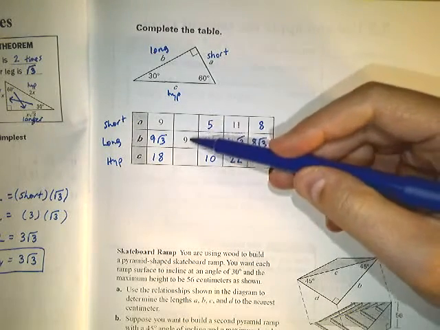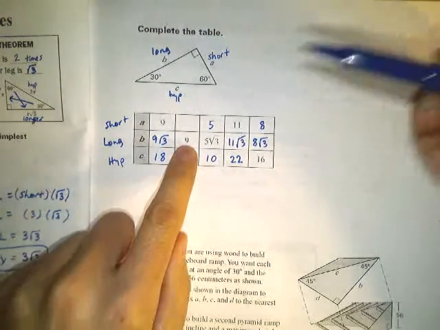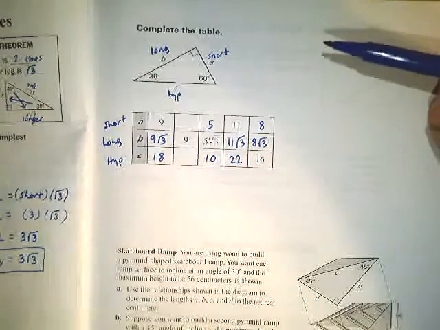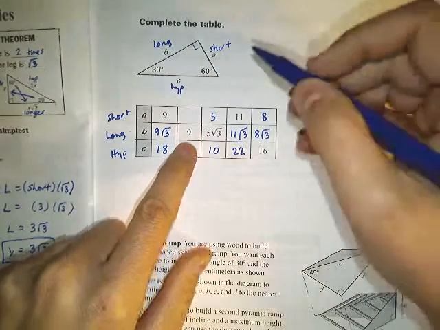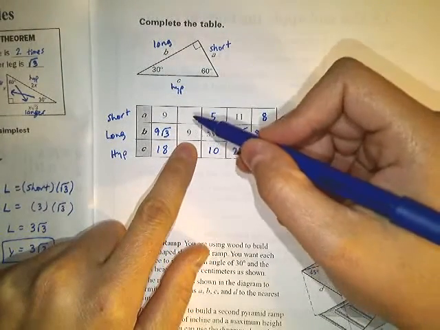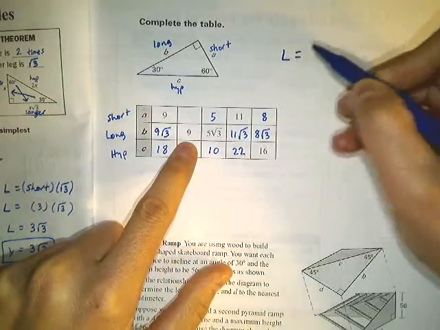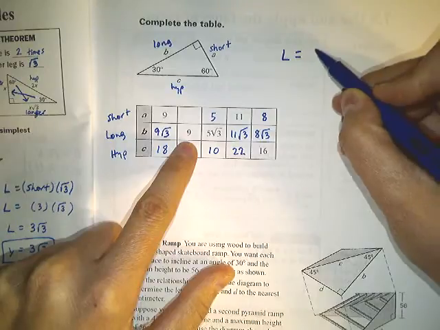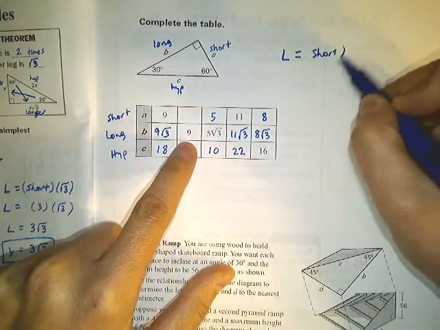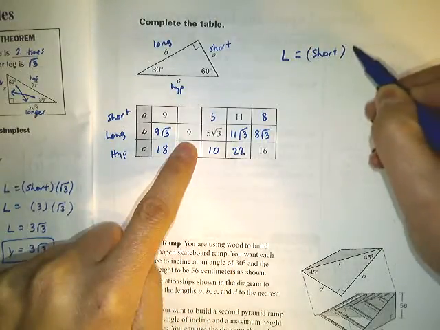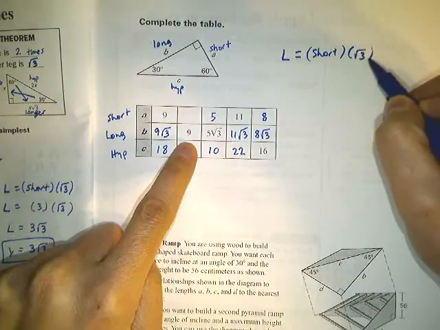Now this one's a little harder. This one basically gives you the long side, and the first thing I would do is find the short side. So I know the relationship between the long leg and the short leg is that if you want to find the longer leg, that's the same as taking the shorter leg and multiplying it by the square root of 3, right?